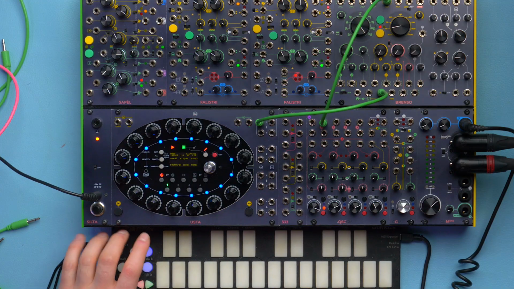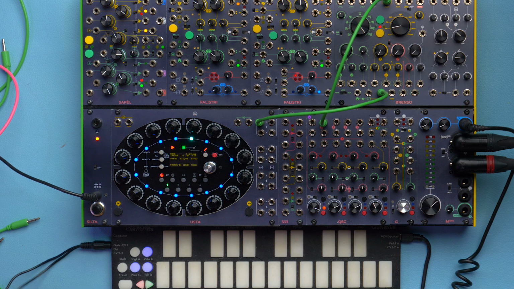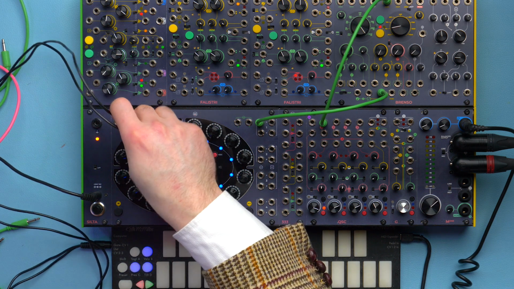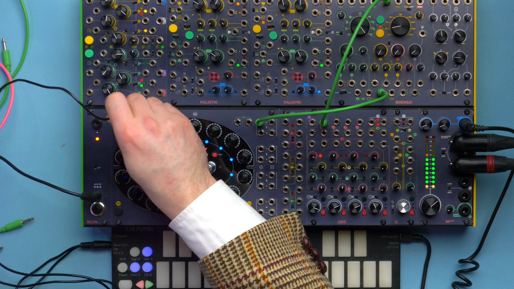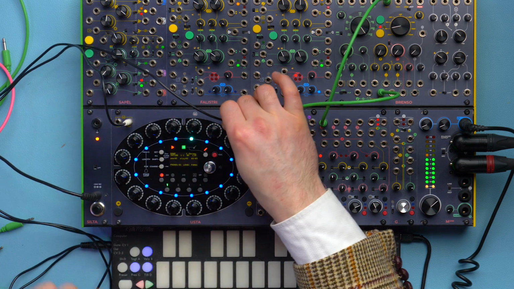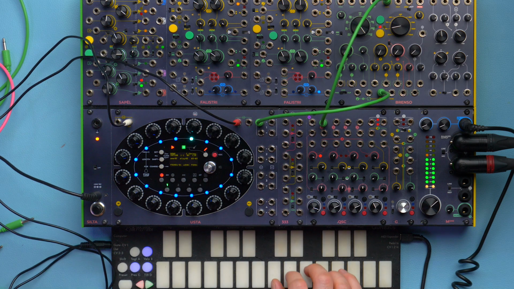So if we use an external keyboard, we access the composition mode and we patch the gate here and the CV here, we can write down a sequence.